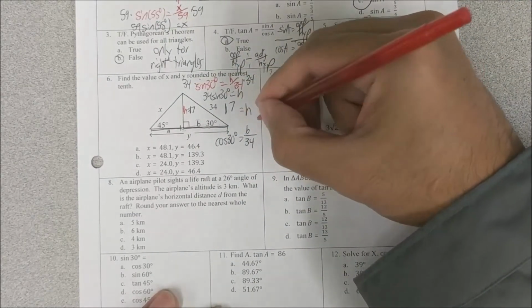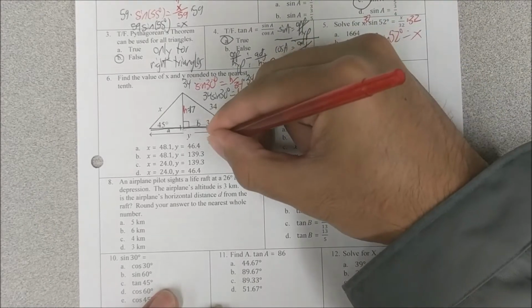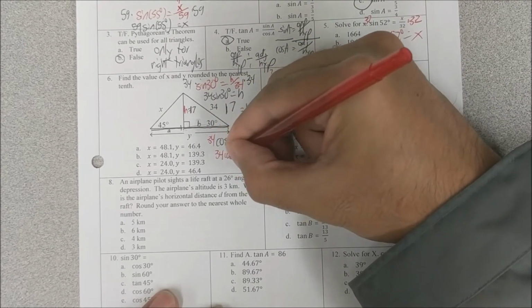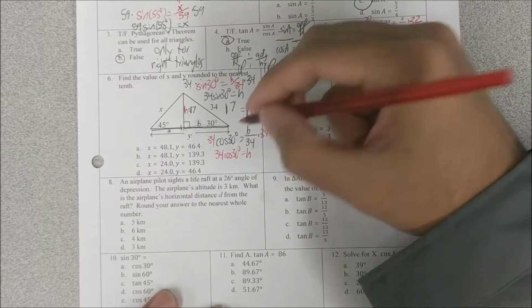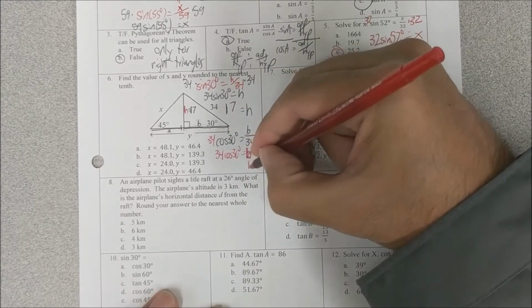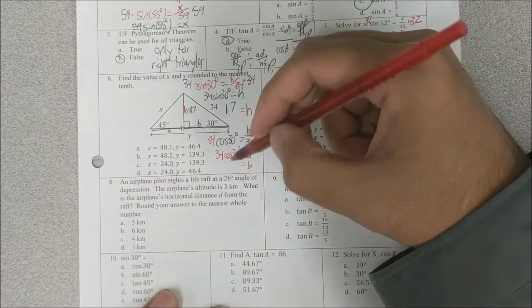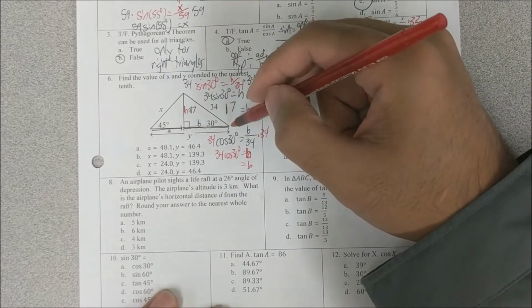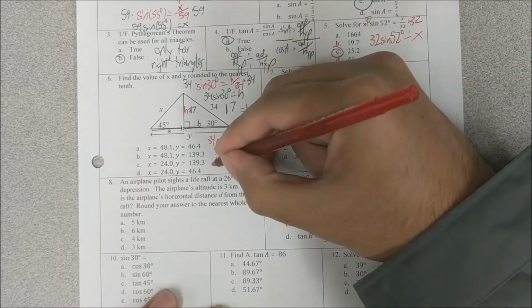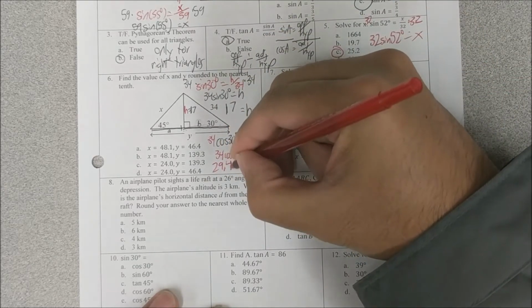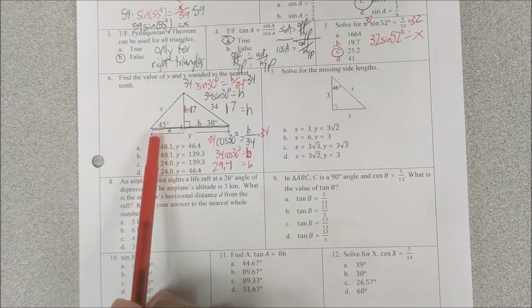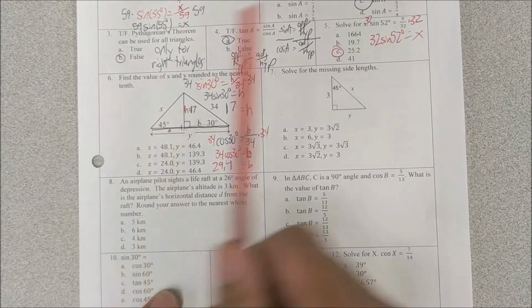Okay, so multiplying both sides by 34, 34 cosine 30 degrees equals B. And then again, using a calculator, you can determine that B is about 29.4. Okay, so now I'll find x next.